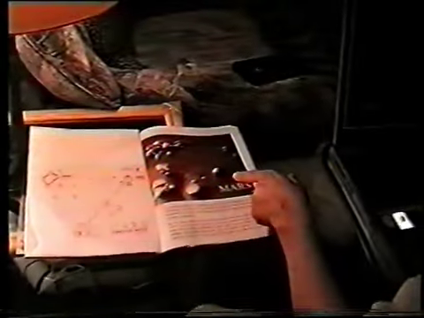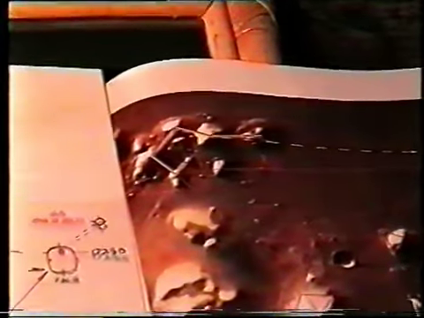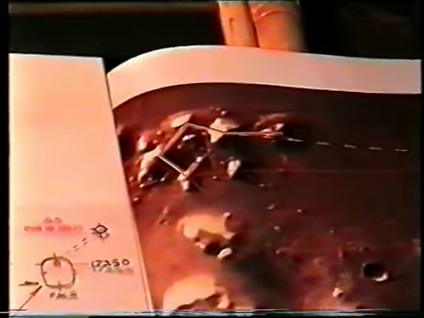This is the area of Cydonia on Mars. There's the Mars face, the five-sided pyramid, and the grouping of ruins which we call a cluster that we believe matches the Pleiades stars.